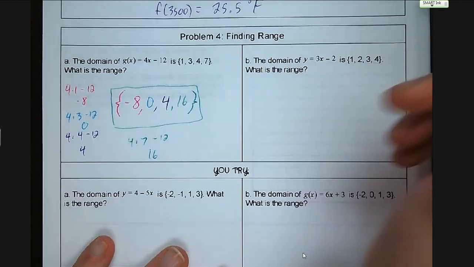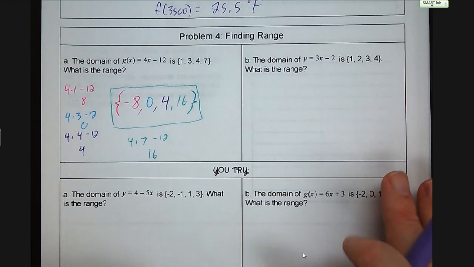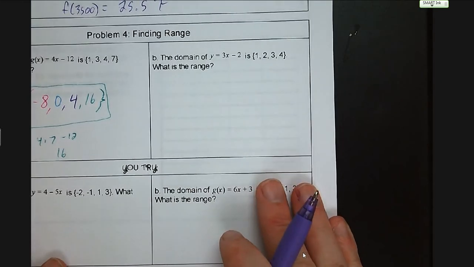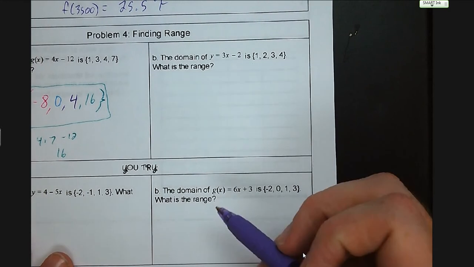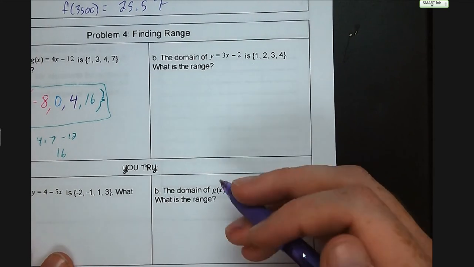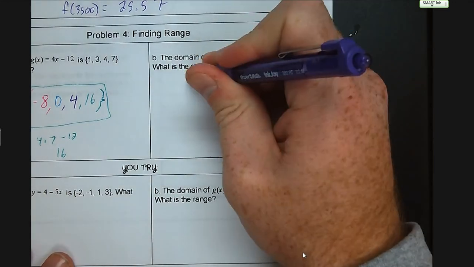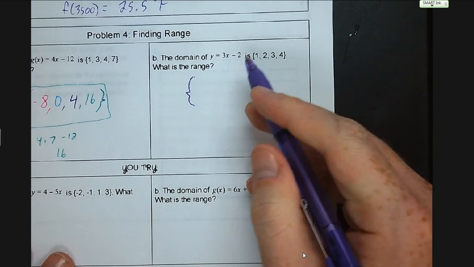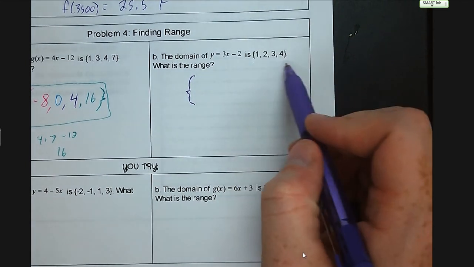That's your answer. Okay? So for letter B, we want to know what is the range of y equals 3x minus 2 when 1, 2, 3, and 4 are our inputs. We want to know what the range is. So just because it's not written in function notation doesn't mean we still can't use this to find the range.